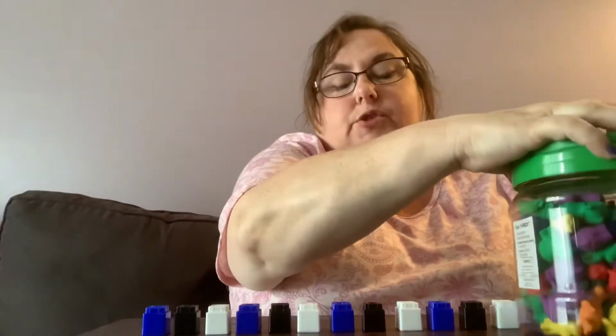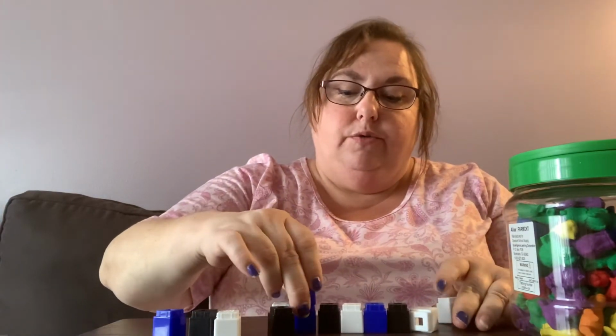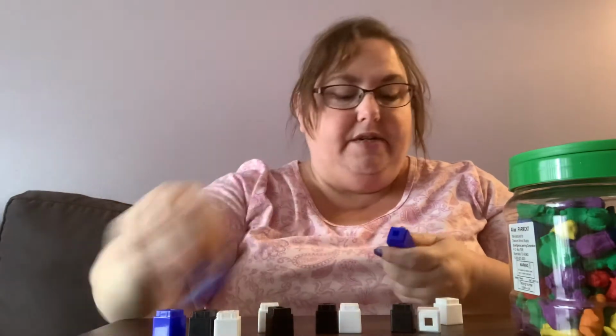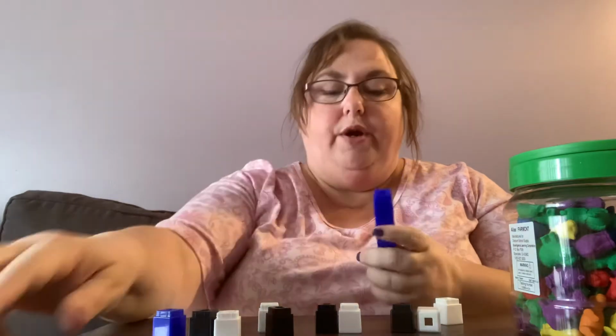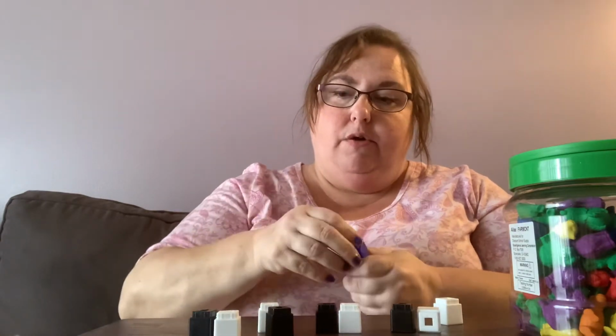So the next kind of patterns we're gonna work on, we're gonna use the animals. So we're not gonna worry about a color pattern. We are going to do an animal pattern. And the animals might be different colors, and that's okay because we're worried about what kind of animal it is that we're adding to our pattern.